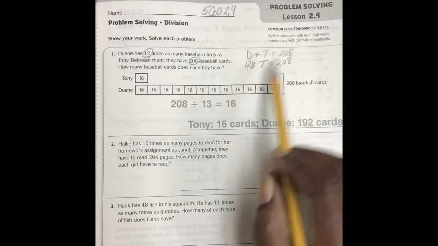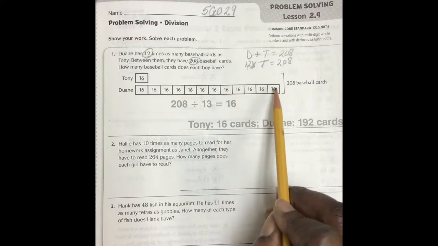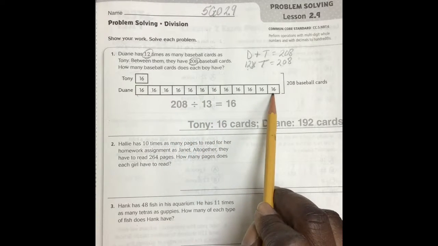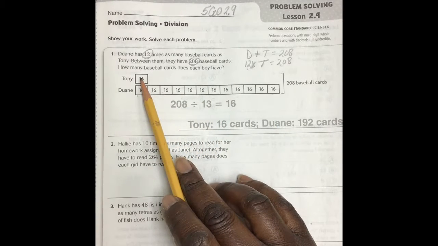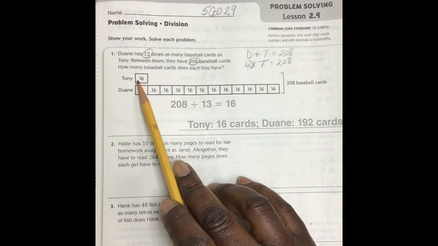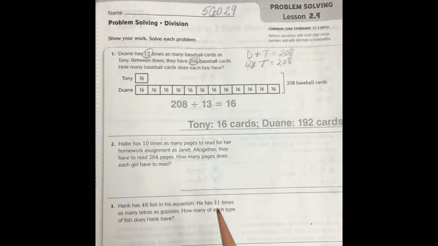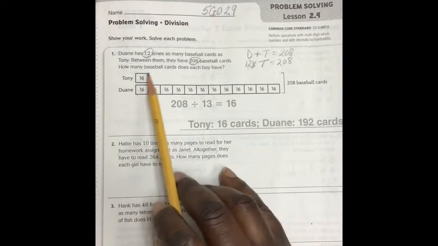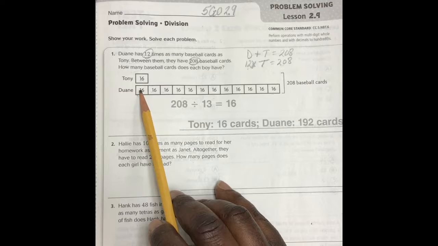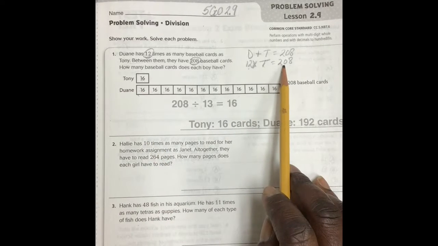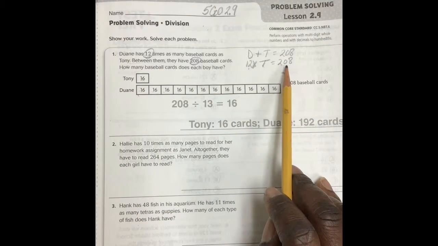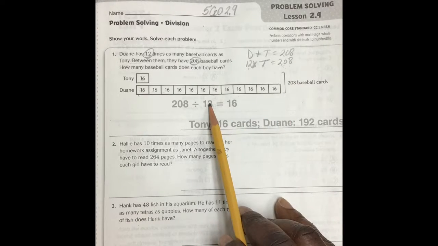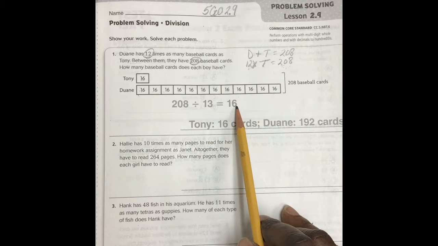Okay? So what we've discovered is Dwayne has 12 of the same number, and Tony has one of them. So that we discover that, I apologize, 12 plus the 1 is 13. So this number appears in the number 208 13 times. So we can take 208 divided by 13 and we discover that that number is 16.